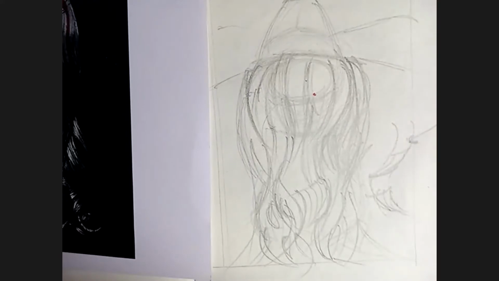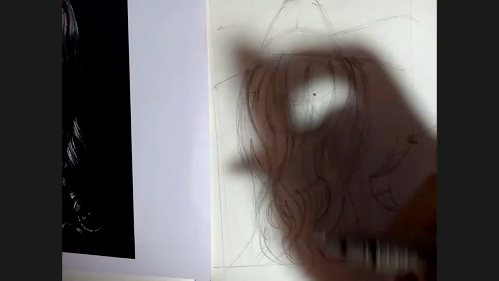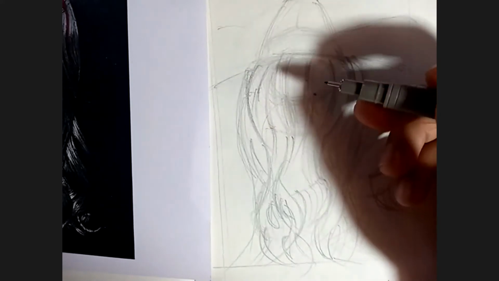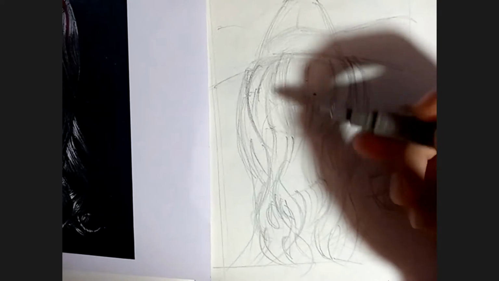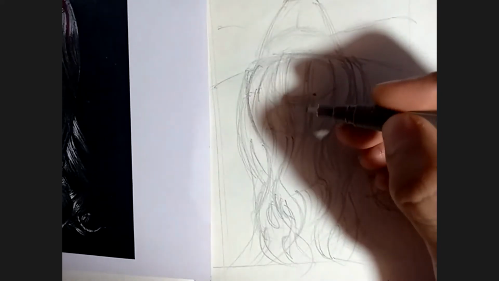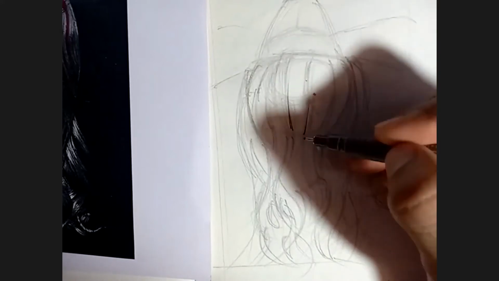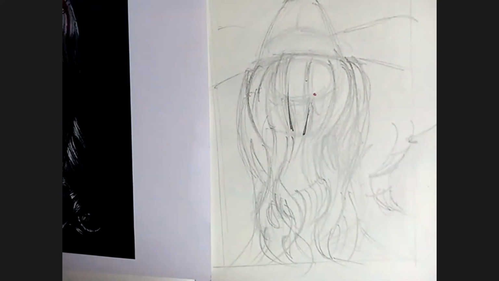Now that I have this ready, I'm just using a bolder pen. For this, I would recommend you use a bolder pen. I'm using a 0.5 pen in fact. You can use 0.5, 0.3, something bold. Let's start by blocking these out.